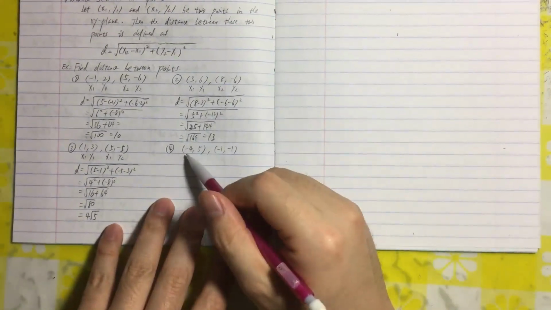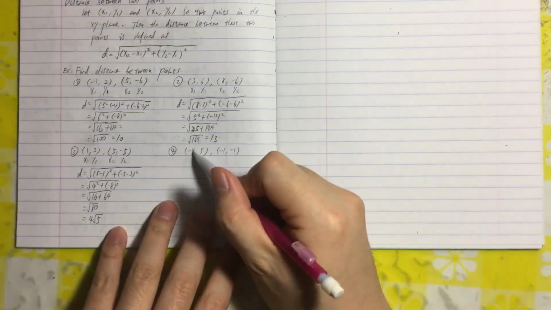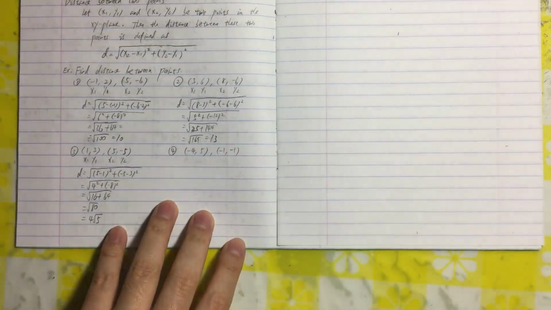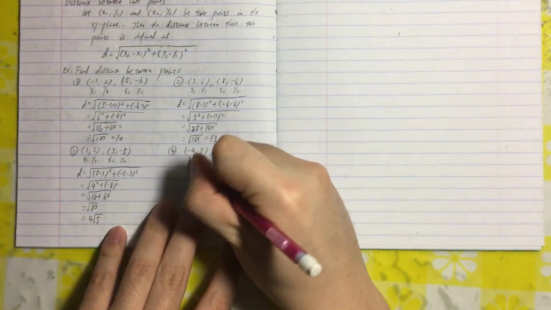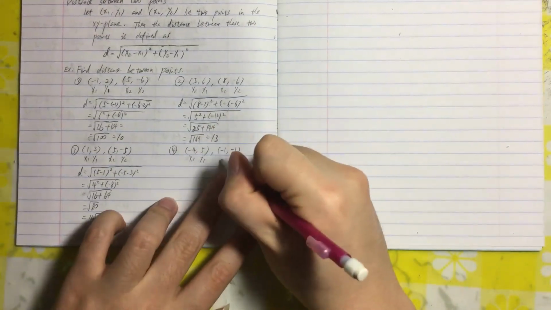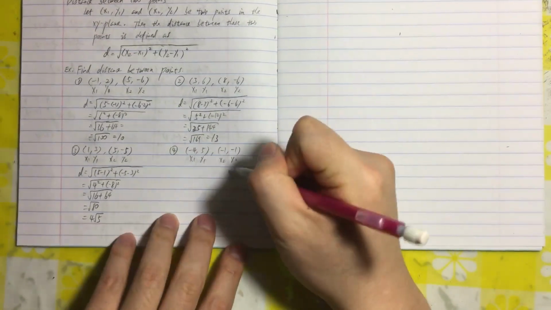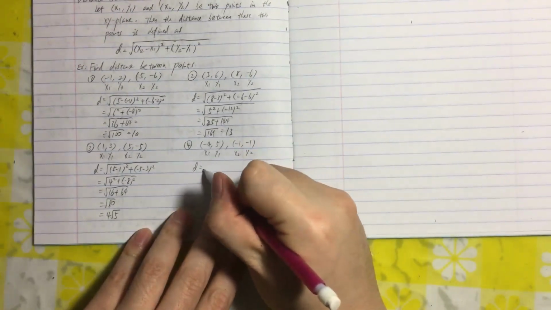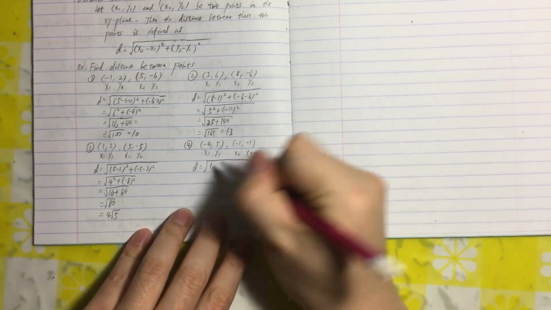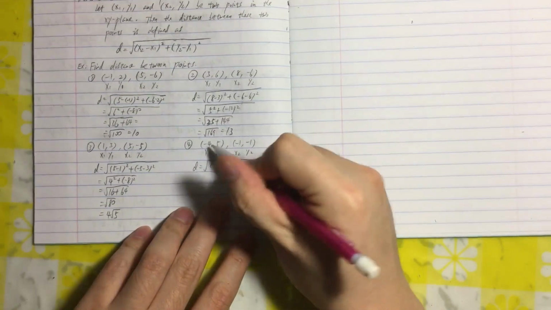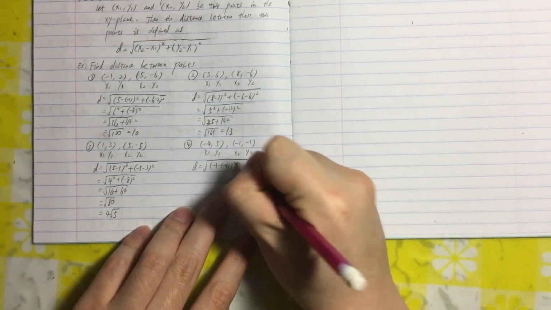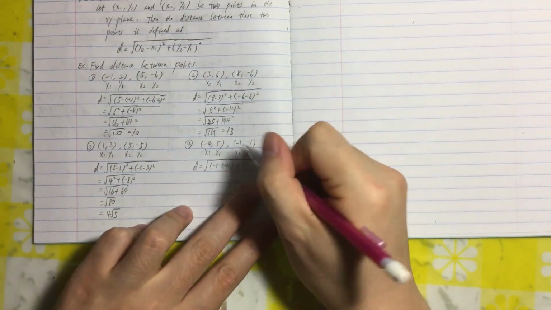Next example. Find the distance between these 2 points. First point, (-4, 5). Second point, (-1, -1). In general, we call the first point x1, y1. We call the second point x2, y2. Then plugging the points into the distance formula. The distance formula says x2 minus x1 squared plus y2 minus y1 squared.